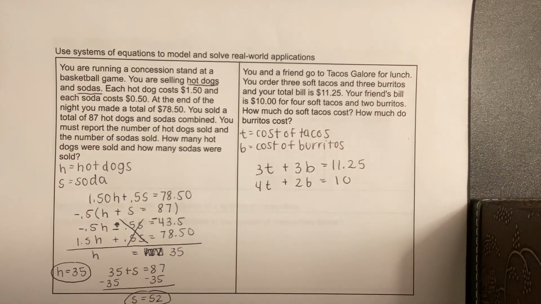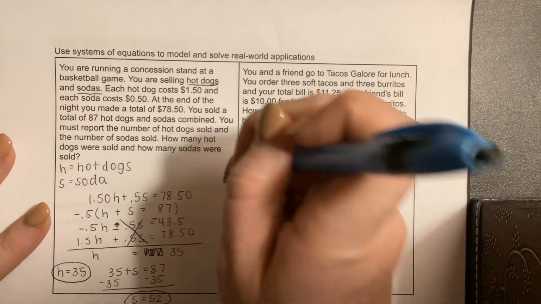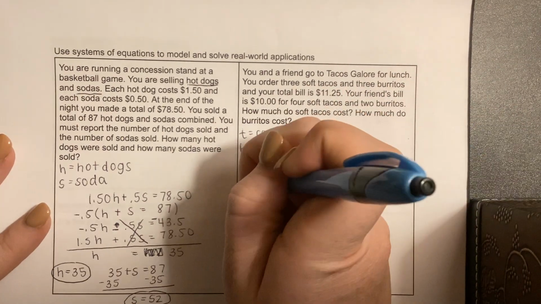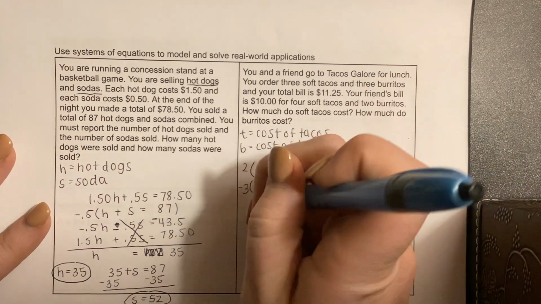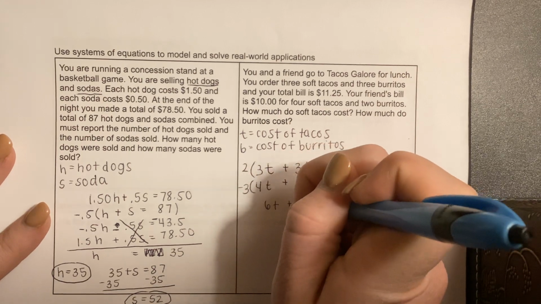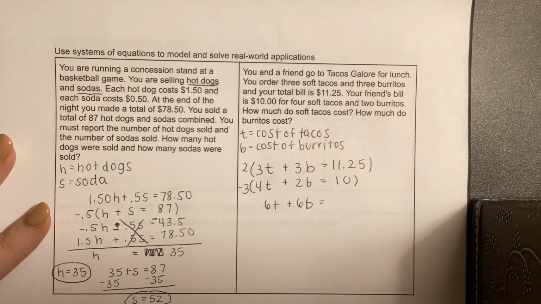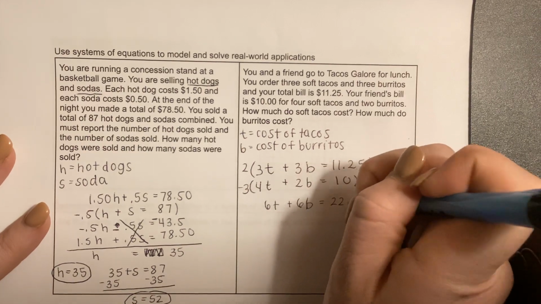Now again, choose whatever you want to use to solve. This one would not be bad to use matrices on because you don't have any ugly coefficients, but it's not a great substitution problem just because they don't have anyone that doesn't have a coefficient. So this is probably, again, going to be an elimination problem. If you multiply this whole entire top by 2, and then you multiply the whole bottom by -3, it's going to allow you to cancel out your burritos. So it's going to give us 6t plus 6b is equal to 2250.